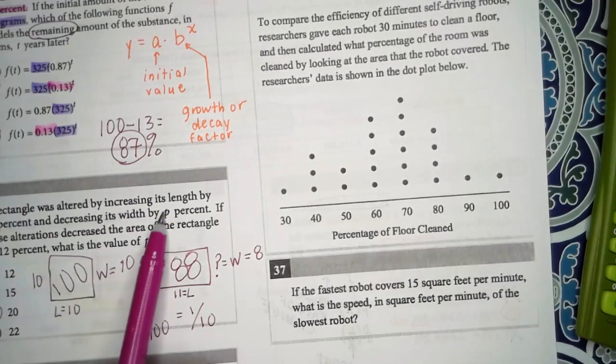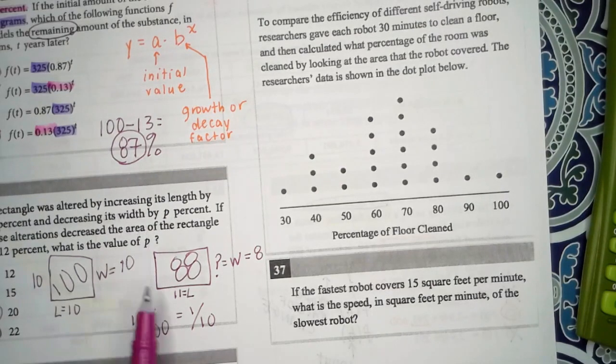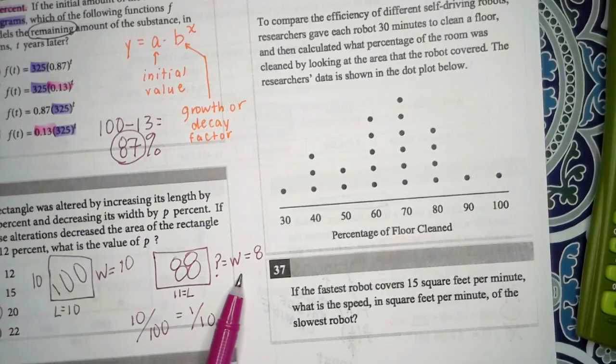Because they want to know, if these alterations decrease the area of the rectangle by 12%, what is the value of P? P is what we decrease the width by, what percent? That was the cheap way of doing it. Really cheap and easy. Not complicated, no formulas, no nothing.